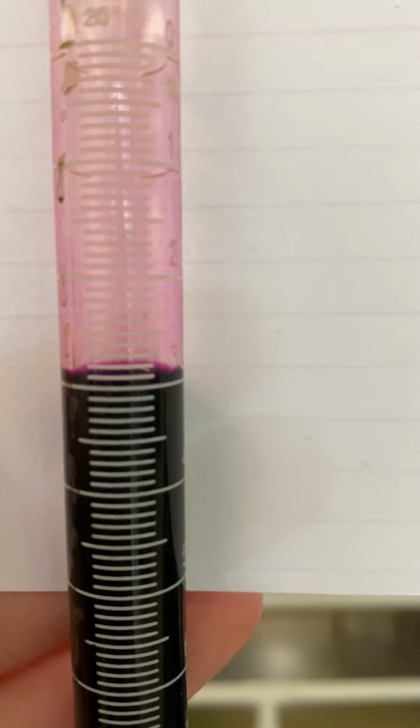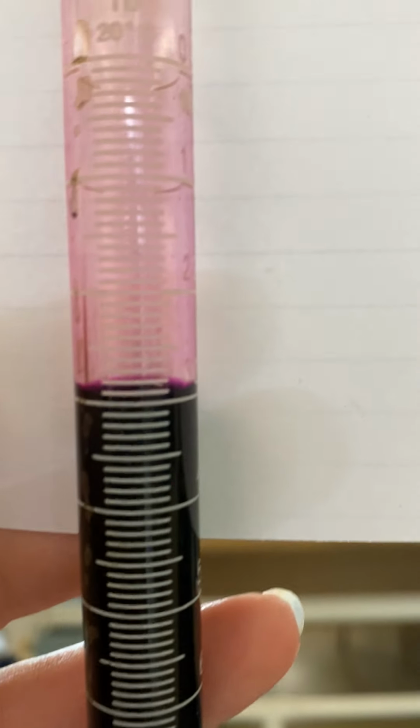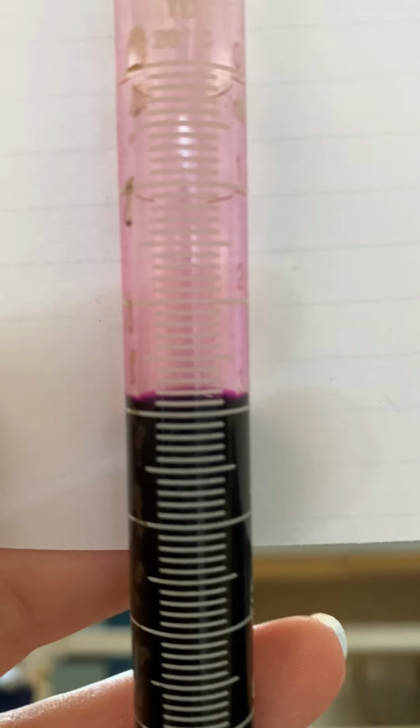I grabbed a stool and I'm trying to get us up to eye level. Okay. I'm trying to get this so that you guys can see, but it's just going to be very hard for us with the camera to see that dark meniscus.